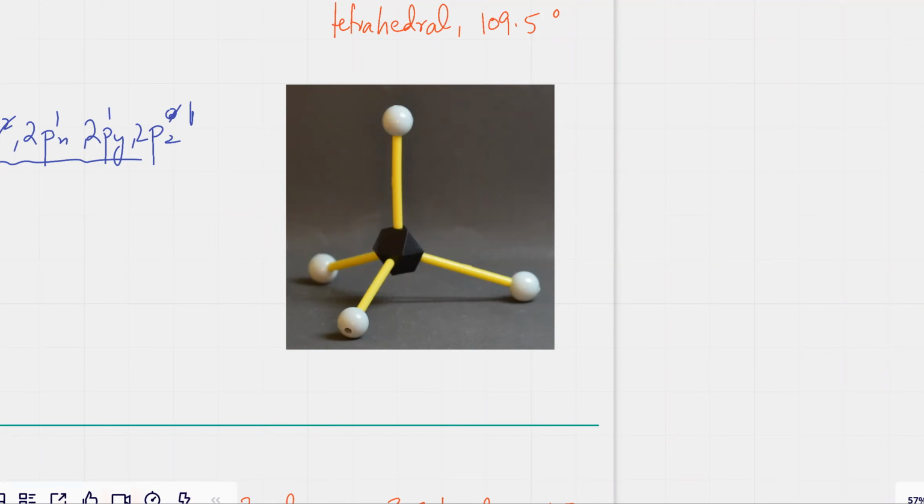Yes, sir. Okay, Rubab, is this clear? Bayam, Abdullah, is this clear? Yes, sir. Yes, sir.